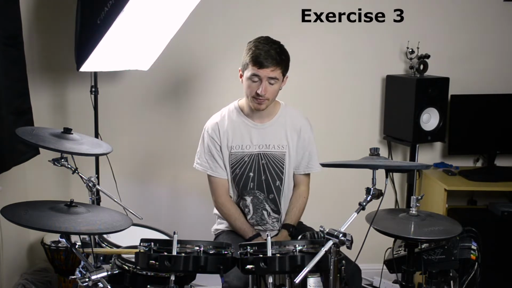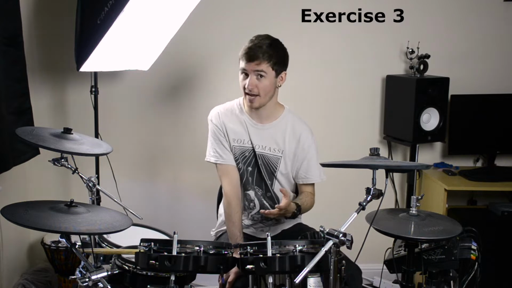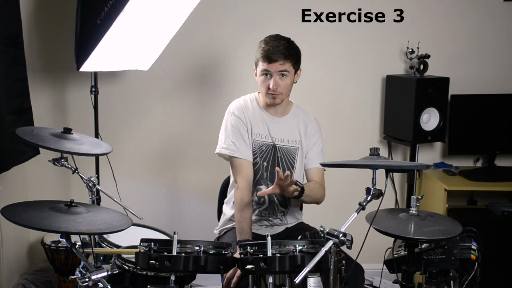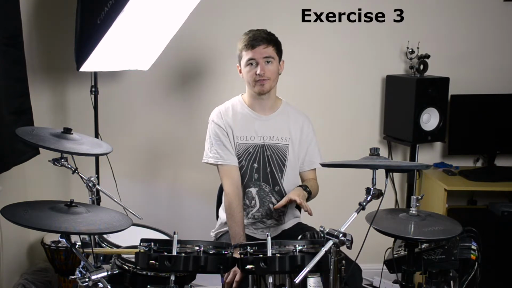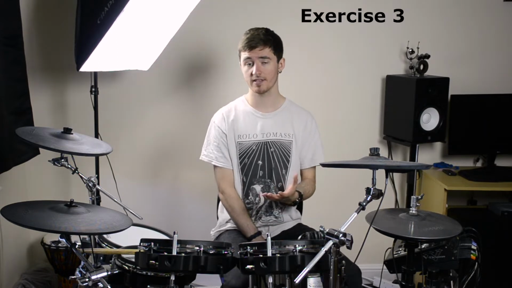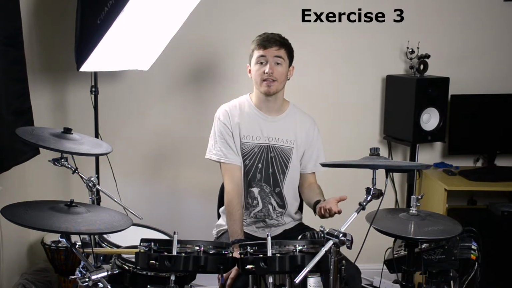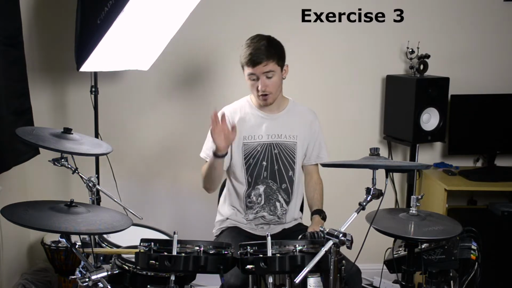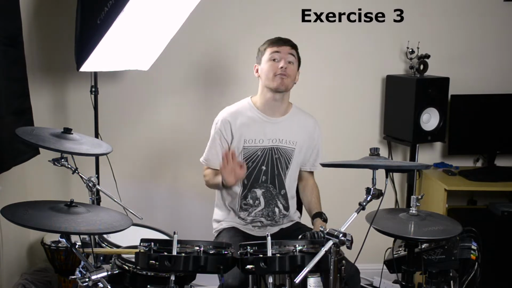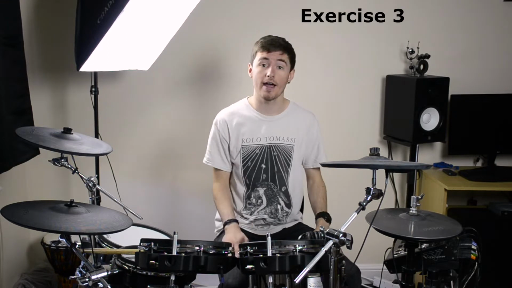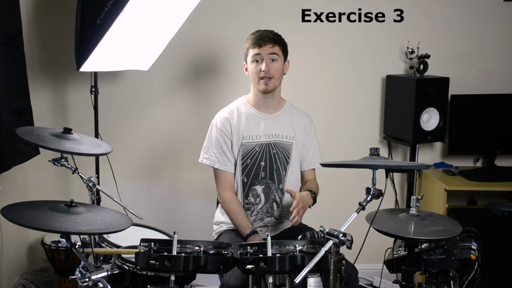So this particular example of a 6-stroke roll fill is going to implement 32nd notes. And don't worry, if we play this slow, they won't be too fast for you. The accent pattern for this will have every left, right as accents and the rest as ghost notes. So it will be right, left, right, left, right. Simple. So here's exercise number 3 for you. Slow, medium, and fast.